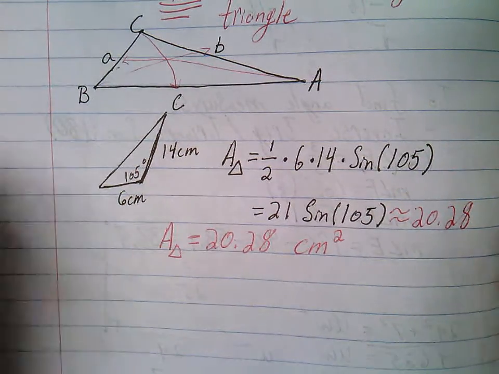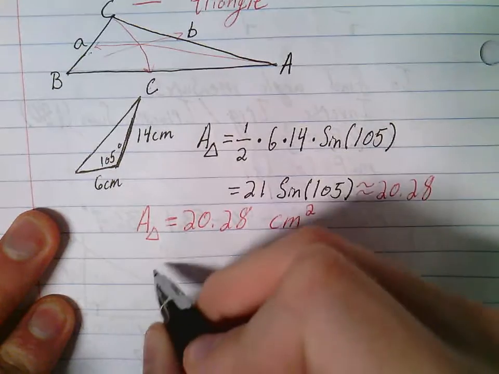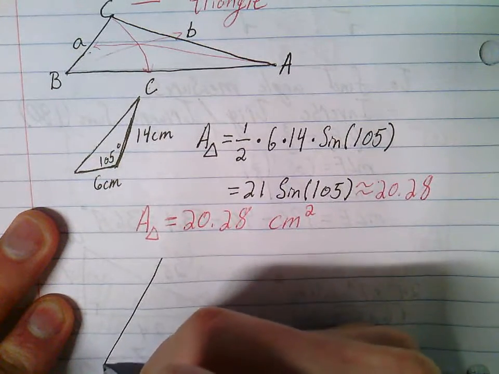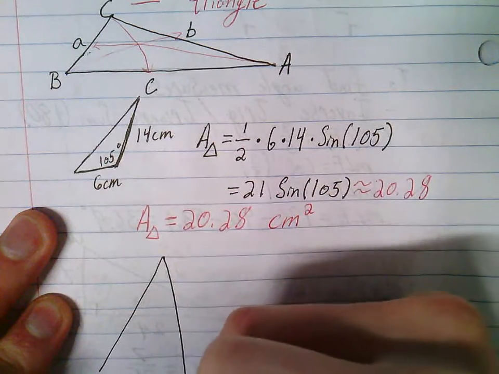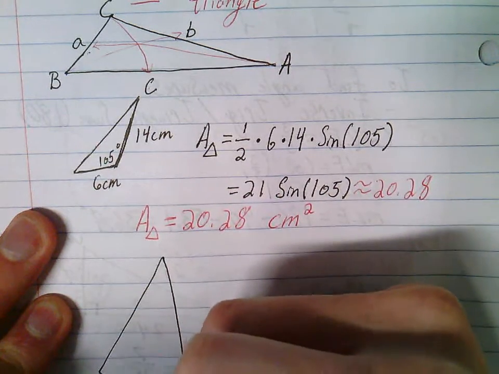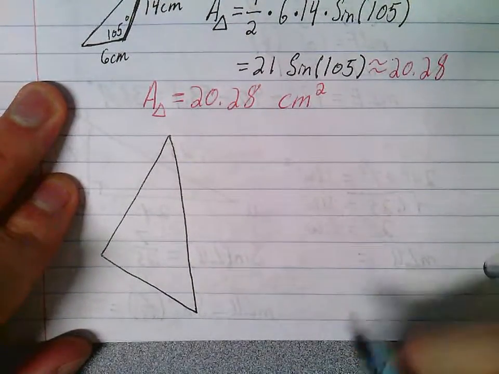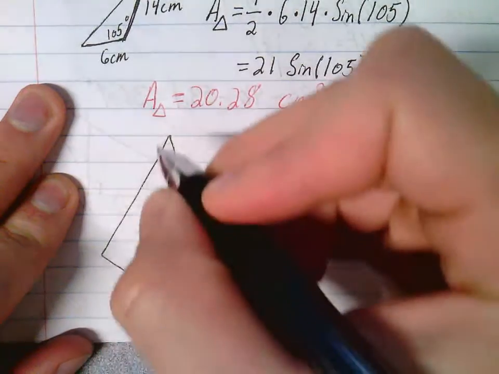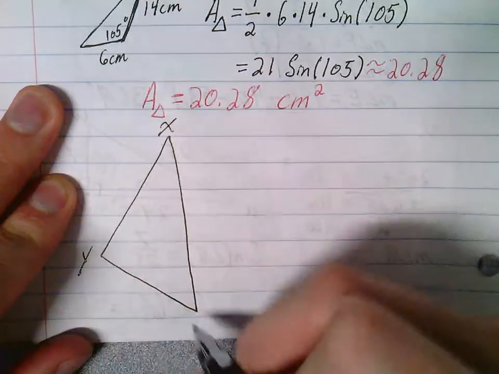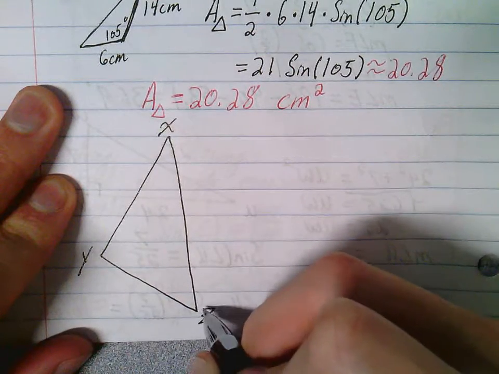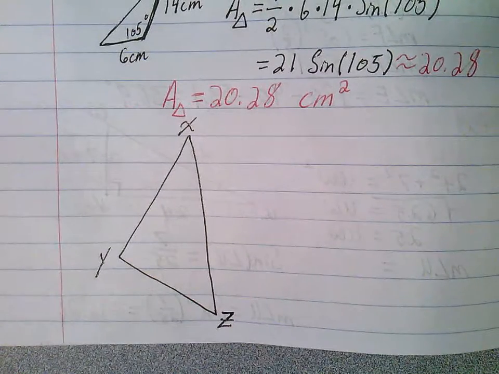This is it. Flying by. Here we go. Let's say that I've got this triangle. I'll make it a rather large triangle this time. We'll call it, make this one X and Y and Z. Okay, and I'm going to ask a couple questions as I set this up.